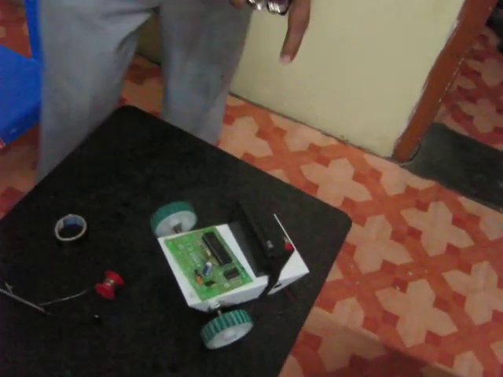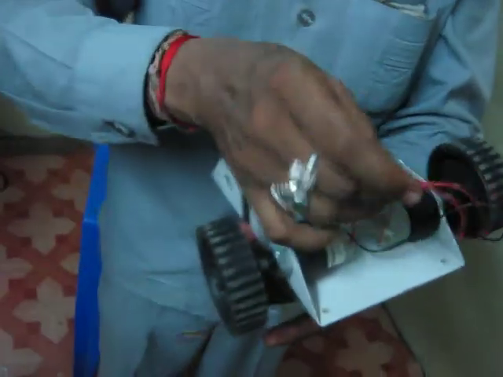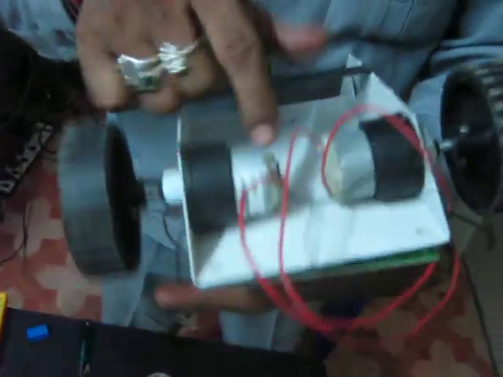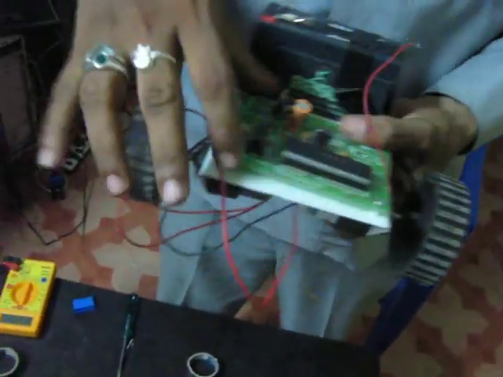Take this complete robot. Once its assembling is over, the robot looks like this. See, if you take the bottom of the robot here, the positive and negative are connected to this microcontroller board. Each motor is connected.